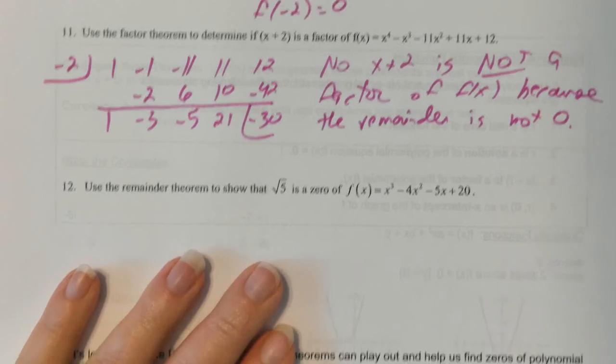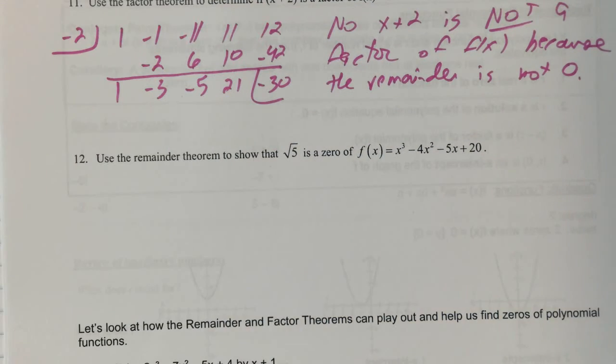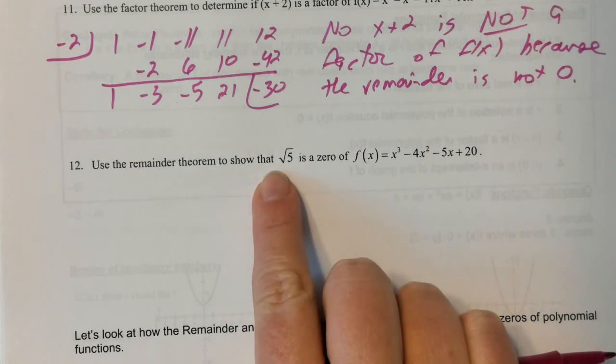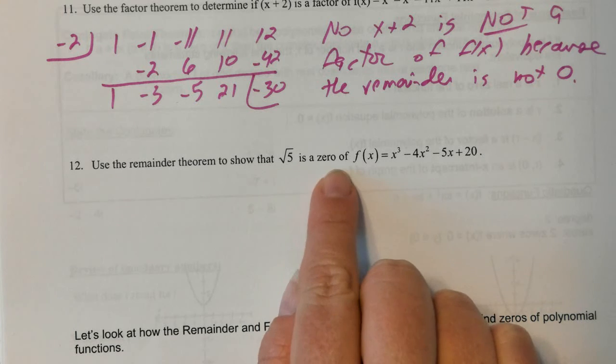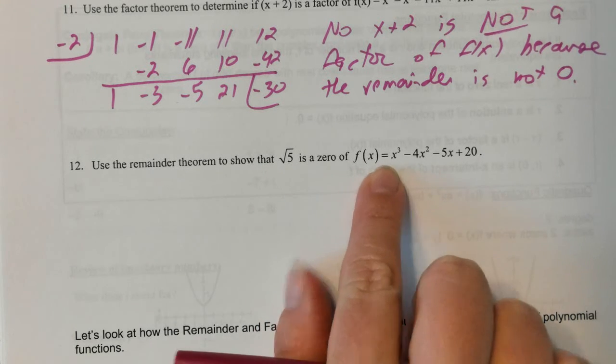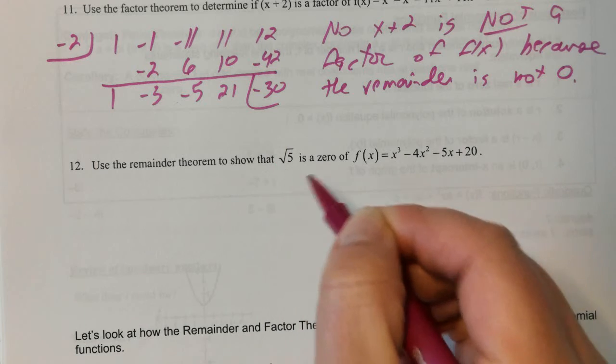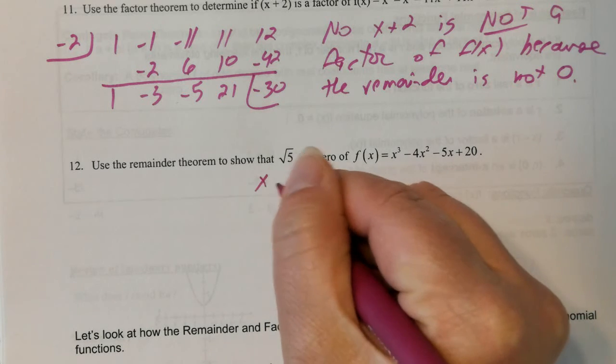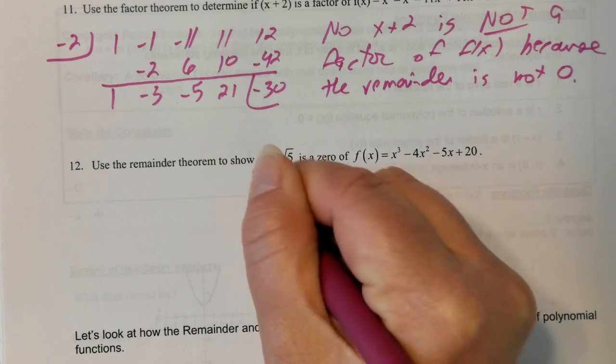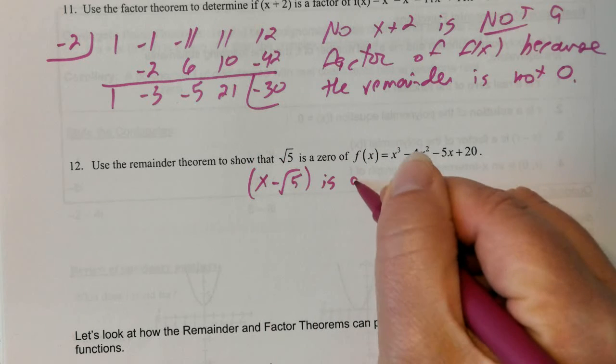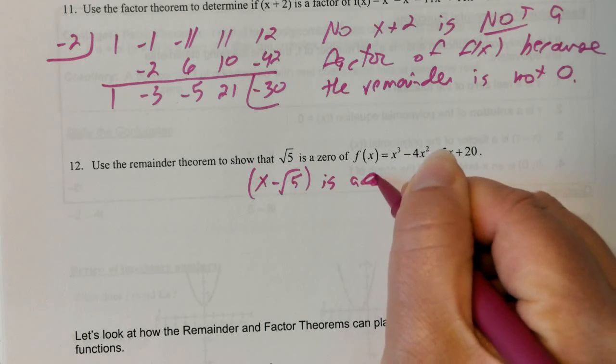Okay, let's look at number 12. Notice they want us to show that square root of 5 is a 0 of this thing. Well, if square root of 5 is a 0 of this, then that means x minus the square root of 5 is a 0. I'm sorry, is a factor.